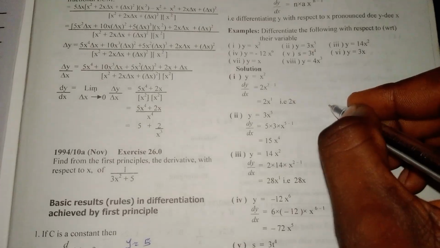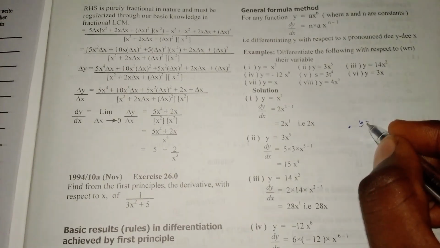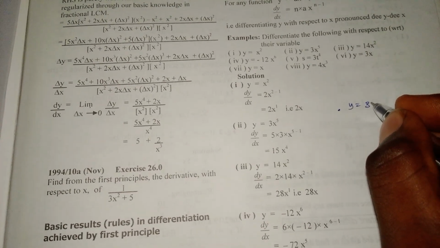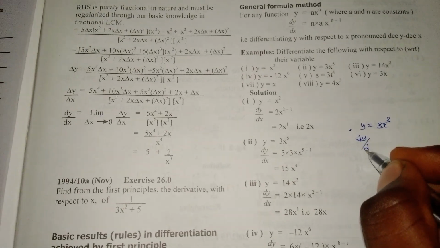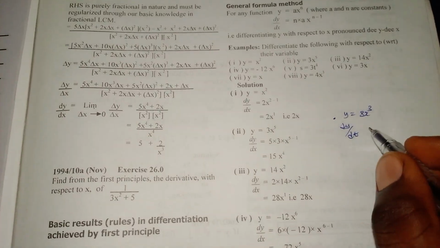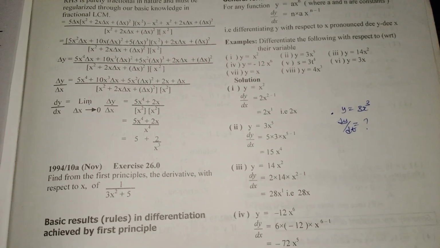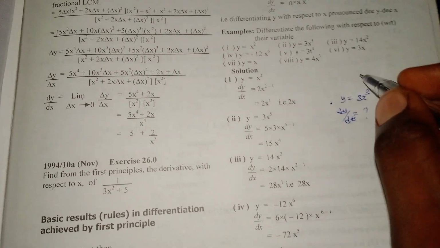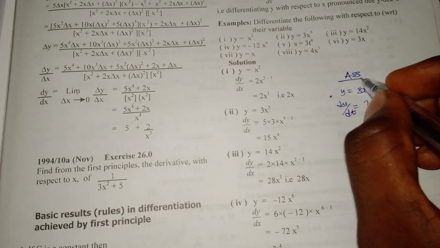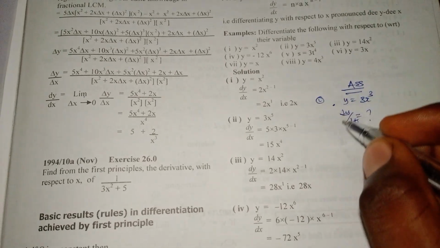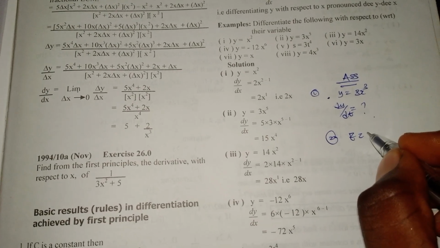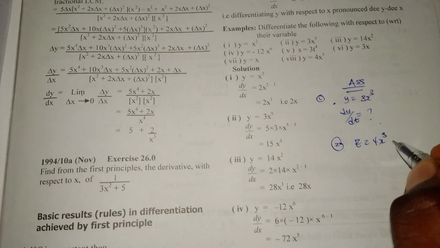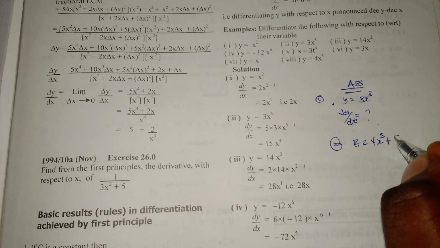Now also, let's say you have y equals 3x cubed, and you have to find dy/dt. How do you find it? This will be your take-home, so go and try it. Also, let's say you have z equals 4x cubed plus 5x.